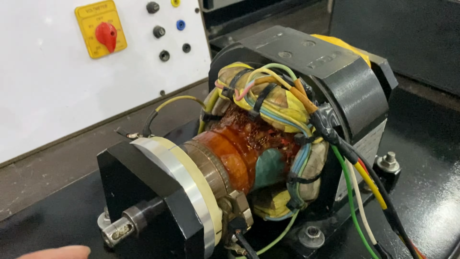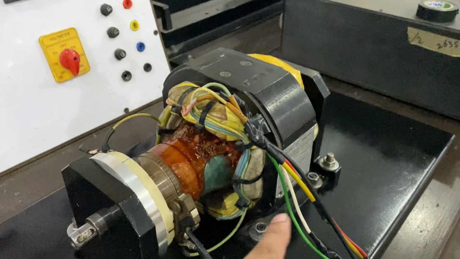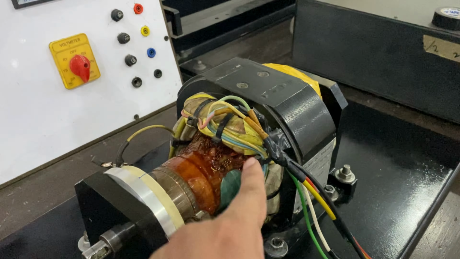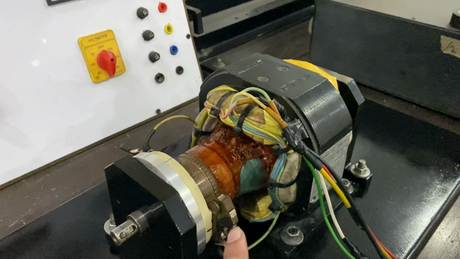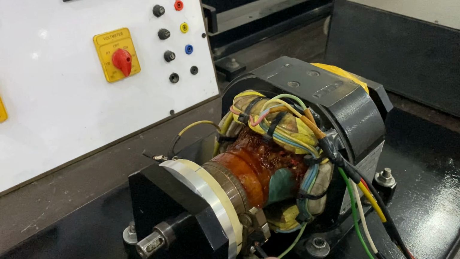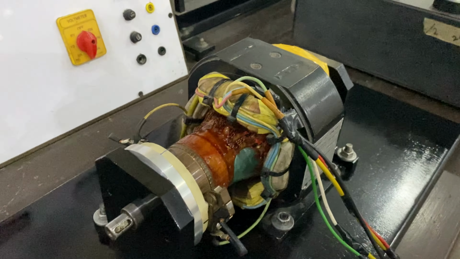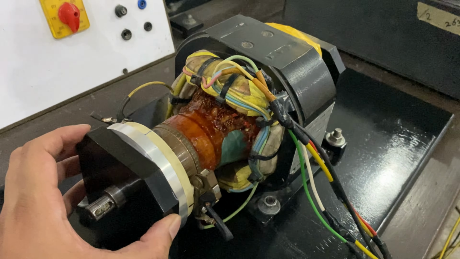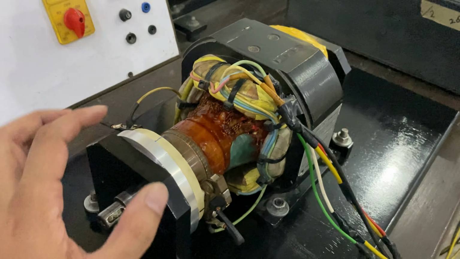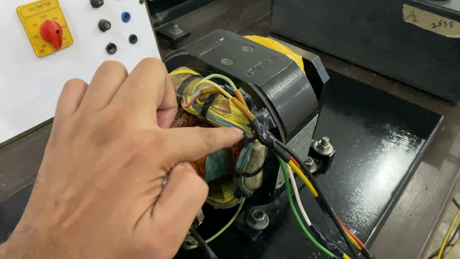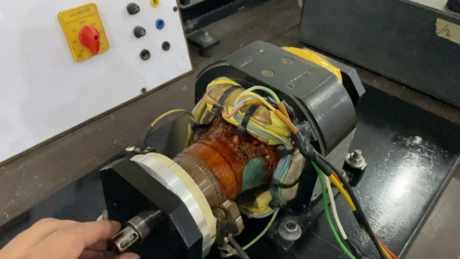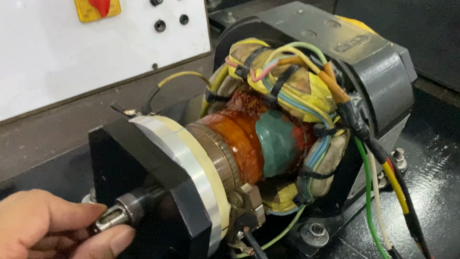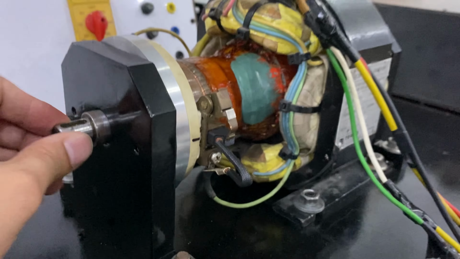So we will inject the current in the armature, and how will we inject it? The machine supply terminals are over here, coming towards the carbon brush. So the armature winding terminals are these two carbon brushes. We inject the current in the armature with the help of these carbon brushes. So it becomes a current carrying conductor placed in the magnetic field. So a force will act on it and it will start rotating.